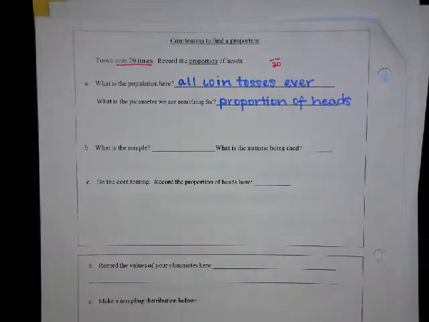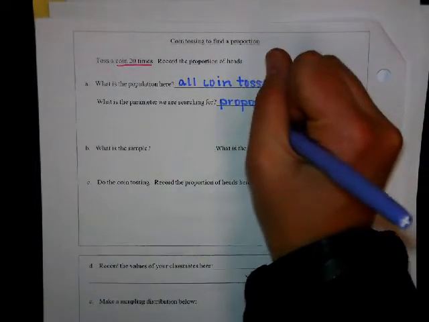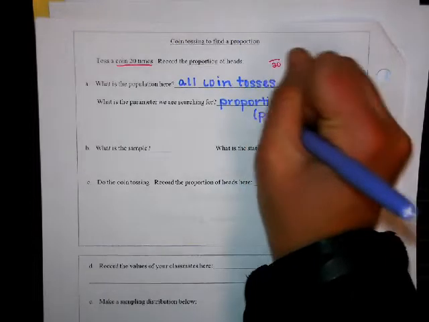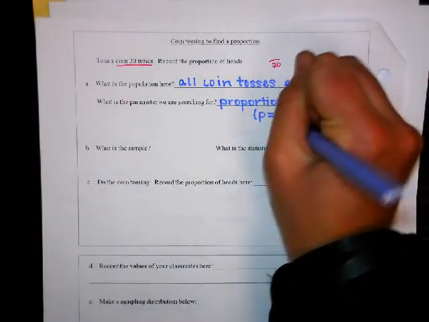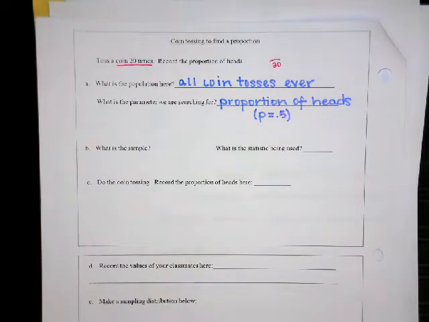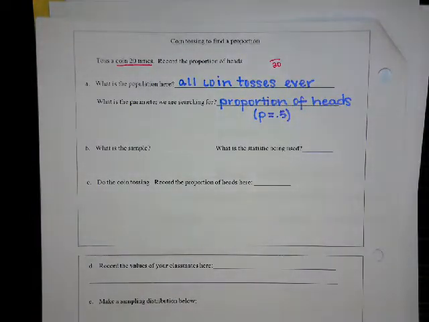We should get it about 50% of the time, 0.5. So p, our parameter for proportion, should be 0.5 because coins are supposed to be made so that it's equally likely to get heads and tails.